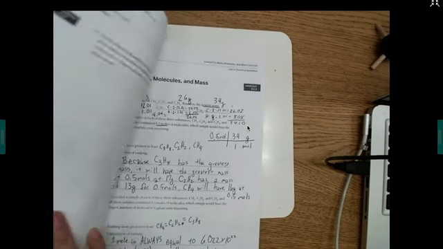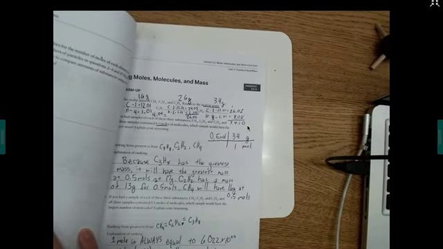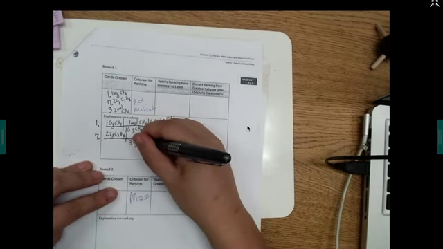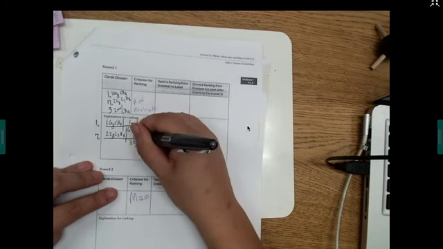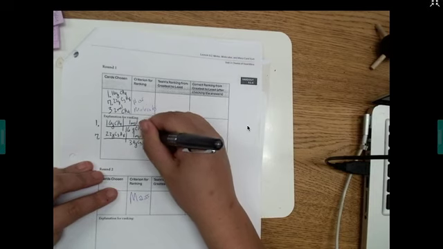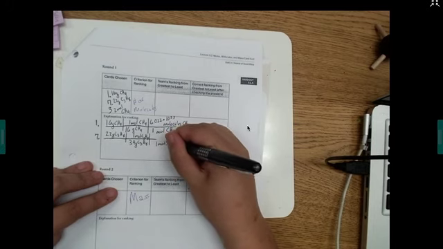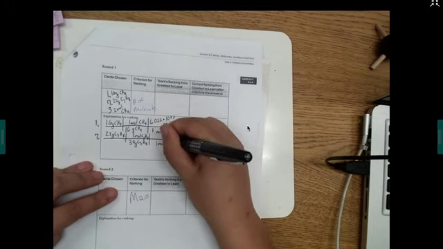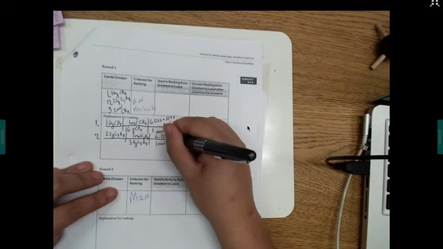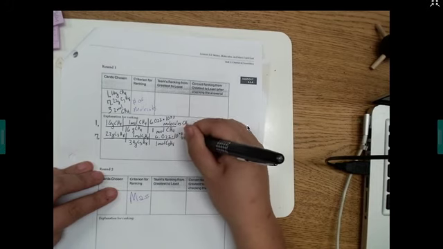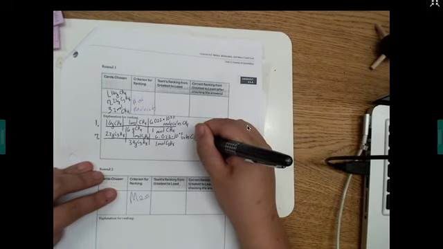So C3H8, my molar mass is going to be 34 grams of C3H8 is equal to 1 mole of C3H8. Then 1 mole of C3H8 is going to be equal to 6.022 times 10 to the 23rd molecules of C3H8.